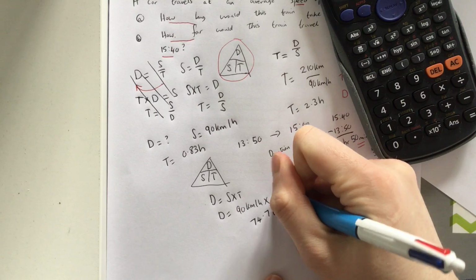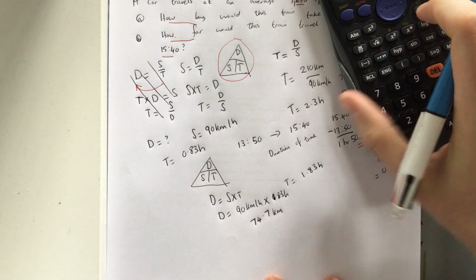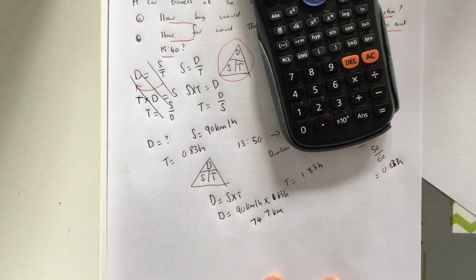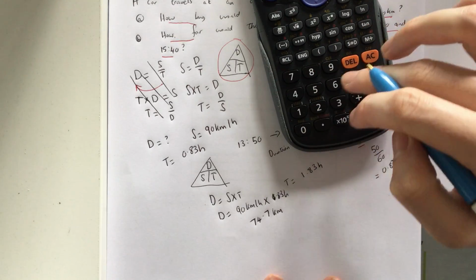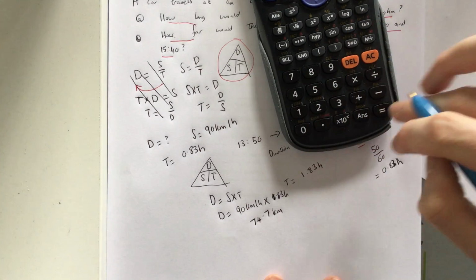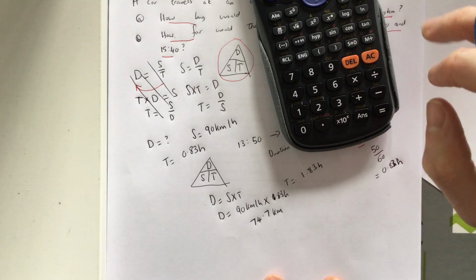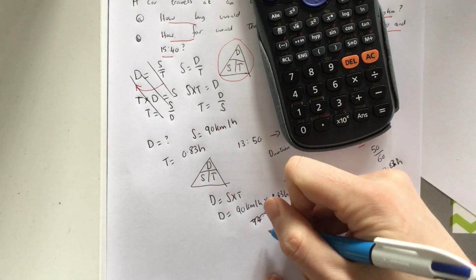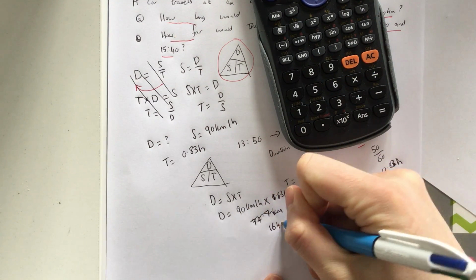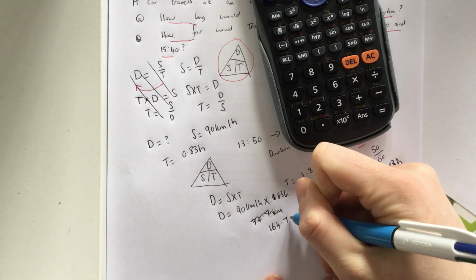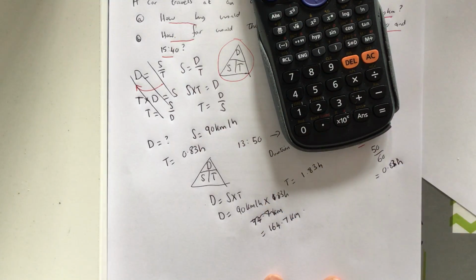Made a mistake there, it was 1.83 hours. 90 multiplied by 1.83 equals 164.7 kilometers. So that is distance, speed, time. Have a go at the questions, see if you can do them, let me know.